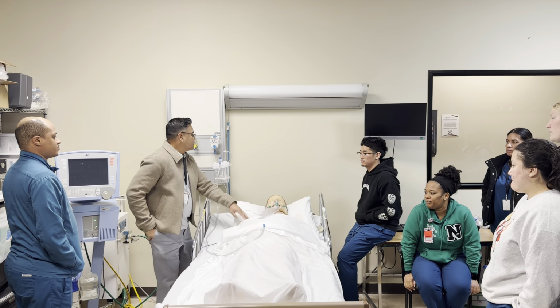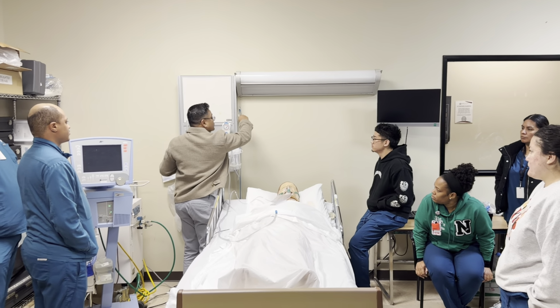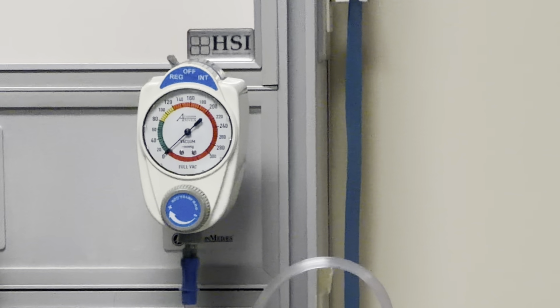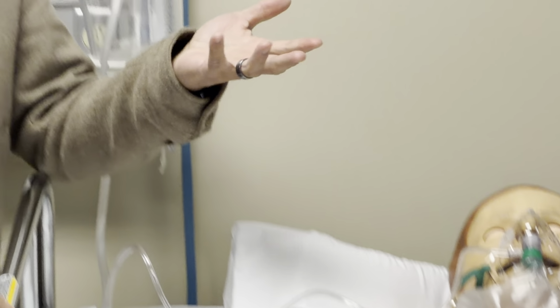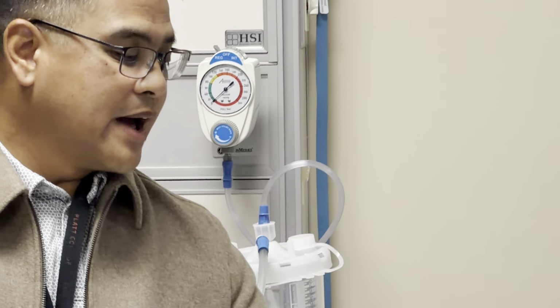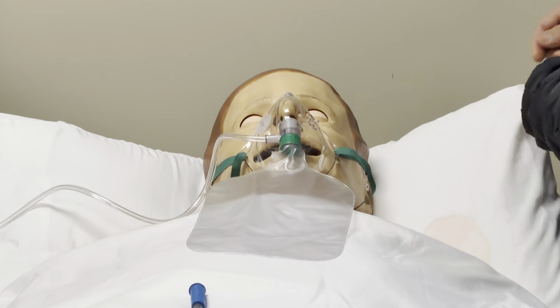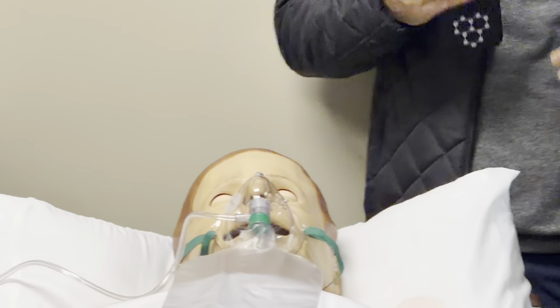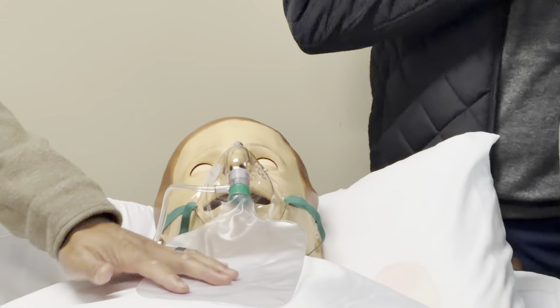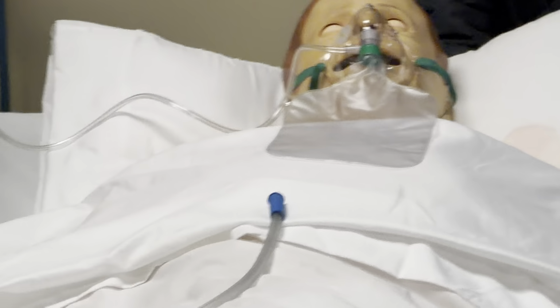This patient is going to be on a non-rebreathing mask, right? And we want to make sure that we have enough flow, and we have enough flow as long as the bag only deflates by how much? One third on inspiration. Inspiration, expiration. Inspiration, good. So only one third on inspiration, right? All right, so the patient is getting 100% O2.